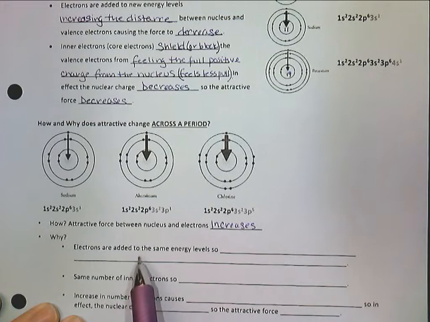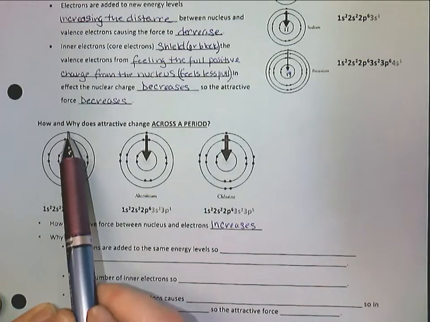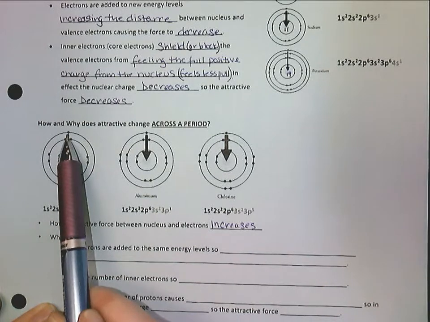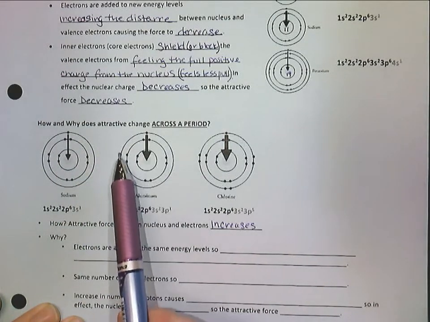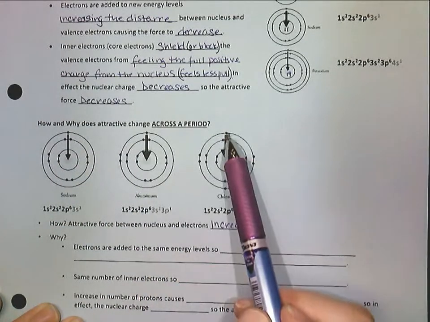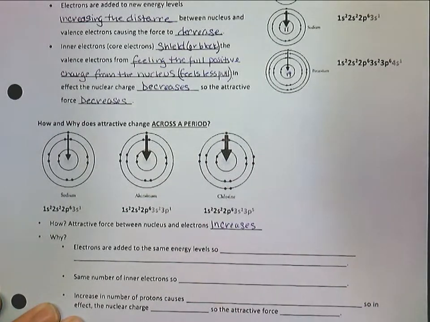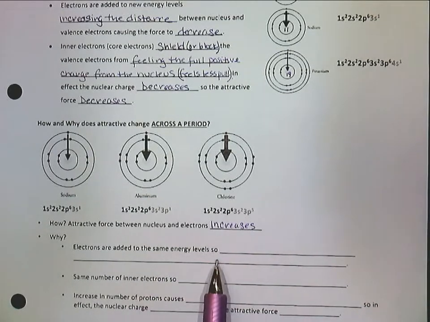So the electrons are added to the same energy level. So as we add electrons, in this case sodium has 1 electron in its valence shell, aluminum has 1, 2, 3 electrons in its valence shell, and chlorine has 1, 2, 3, 4, 5, 6, 7 electrons in its valence shell. So we're adding electrons. So electrons are added to the same energy level. So the distance between the nucleus and electrons is constant.